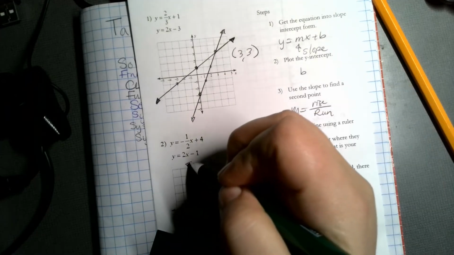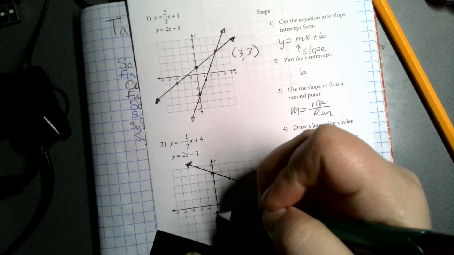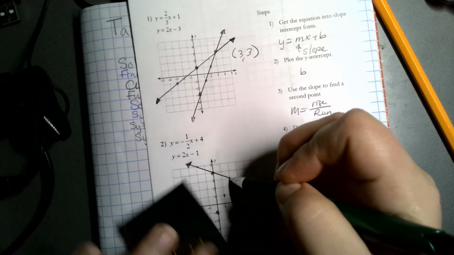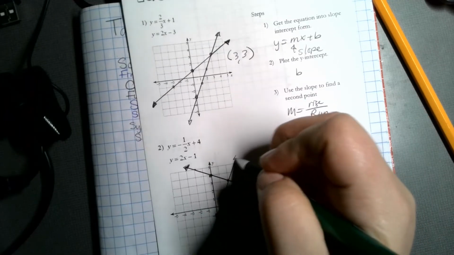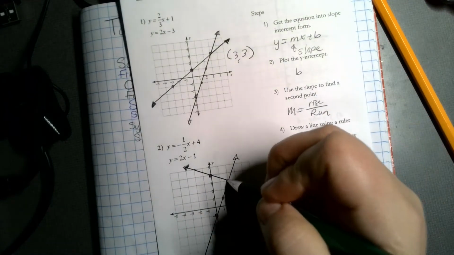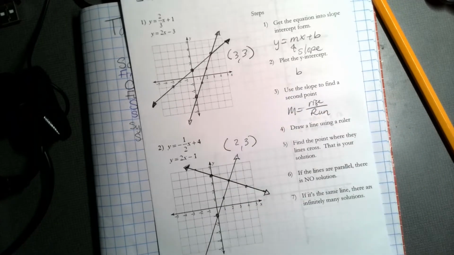And that's it for that graph. For the bottom graph, it's going to be at -1, up 2 over 1, up 2 over 1. Where they're crossing is 2, 3. So that's the solution.